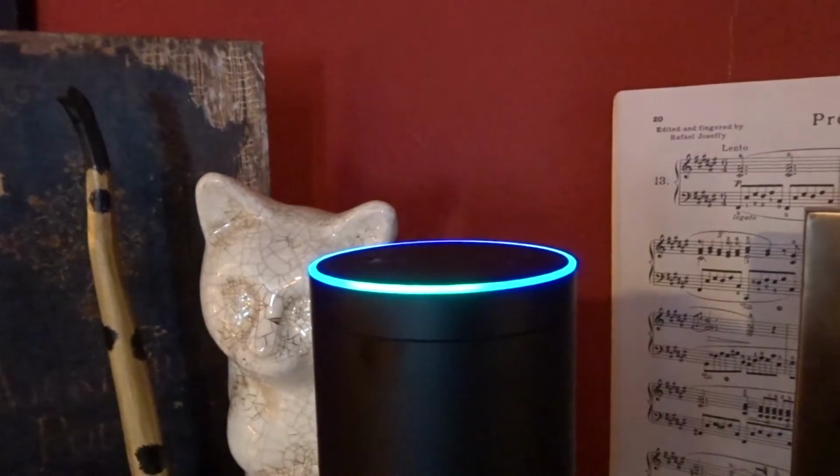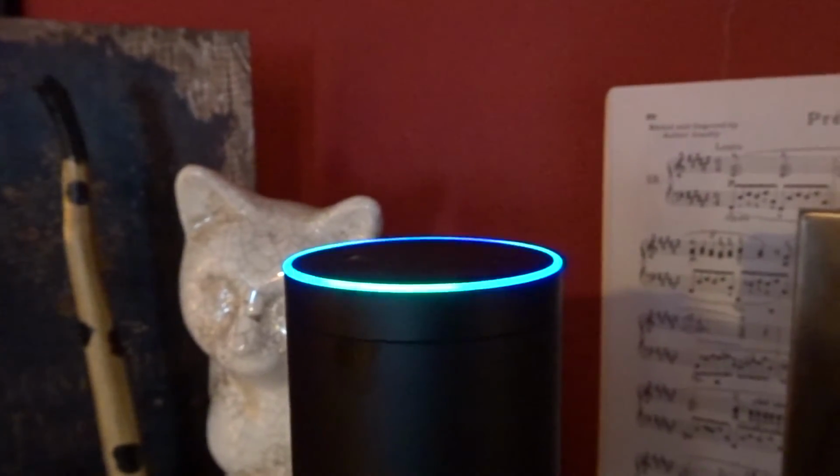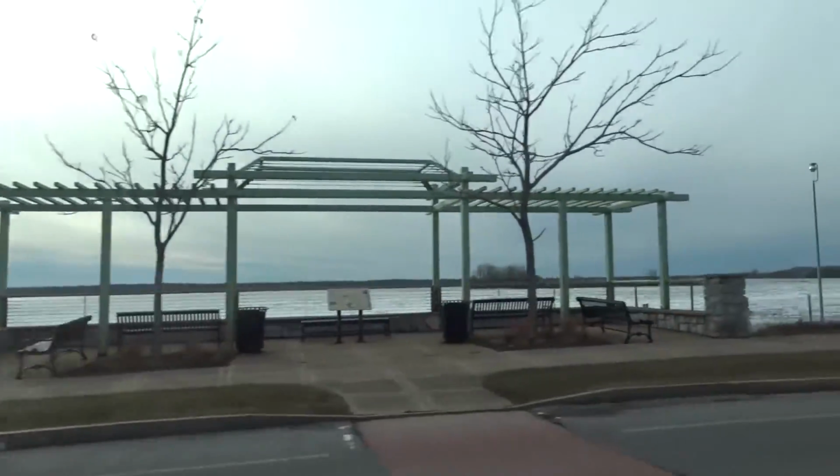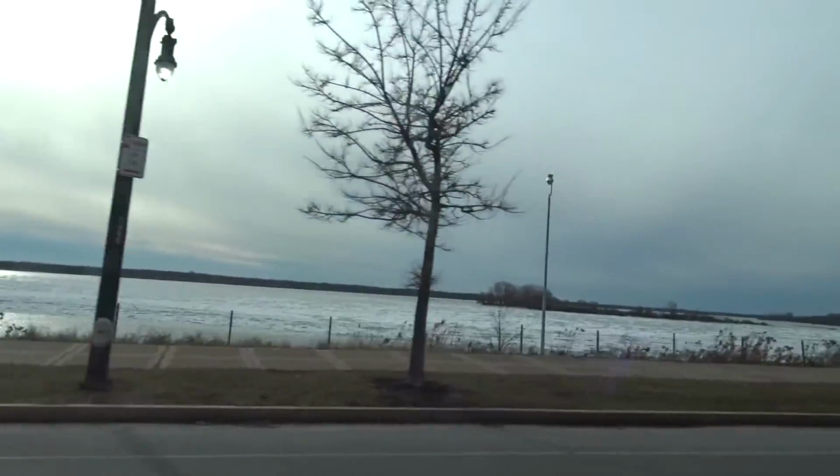Alexa, turn all lights off. That's the frozen lake over there. That's the source of our snow. Alright, so off to work I go.